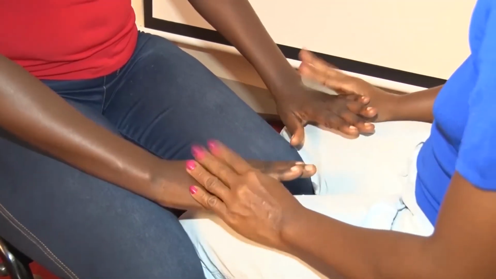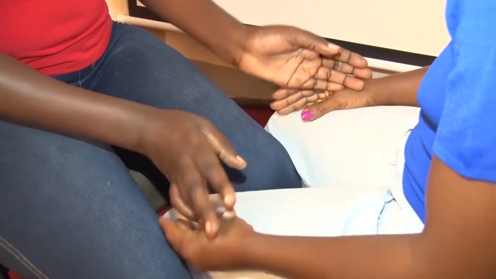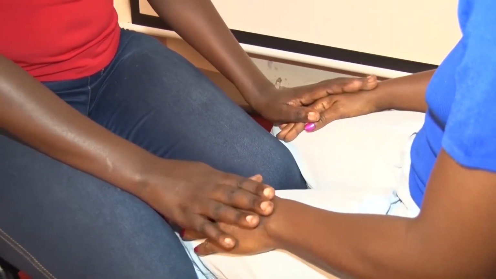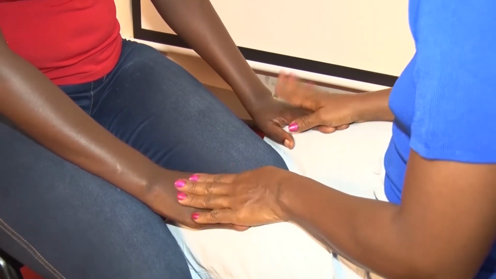You will see how the communicator puts their hands under the listening hand of the person with deaf blindness, and if there is need to give feedback, then the person with deaf blindness changes their hands to be under the person who was communicating previously.